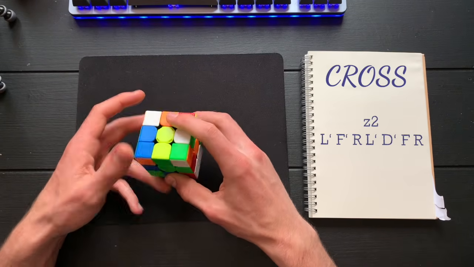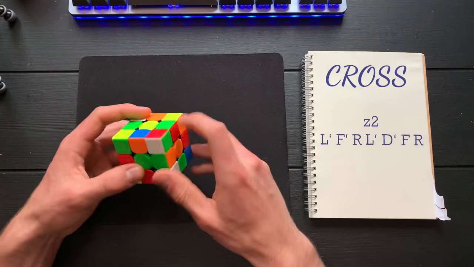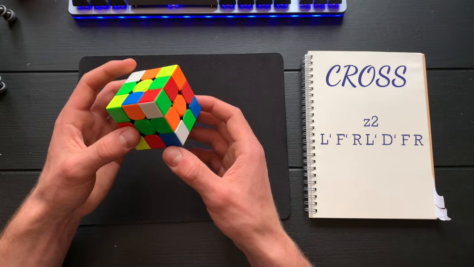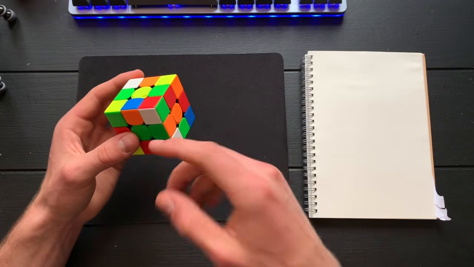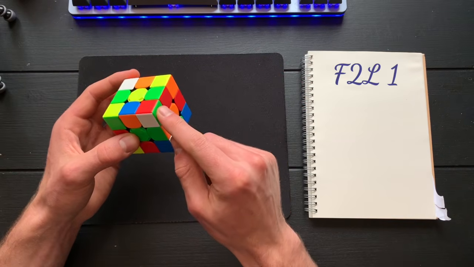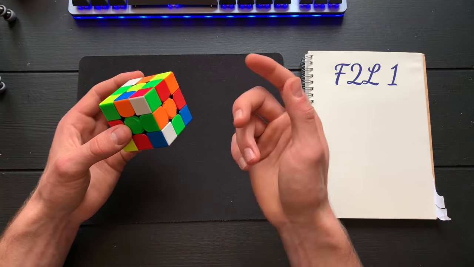I will already solve the cross. Now the first thing that we see when we solve the cross is that we have a solved edge right here. So we know that we have to insert a corner before the last pair. But we have an easy corner right now, so we might as well just insert it right away.